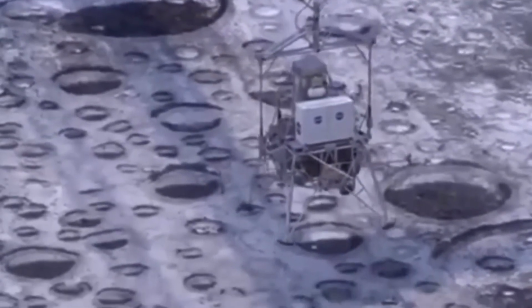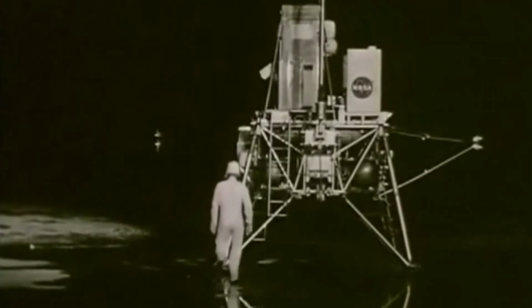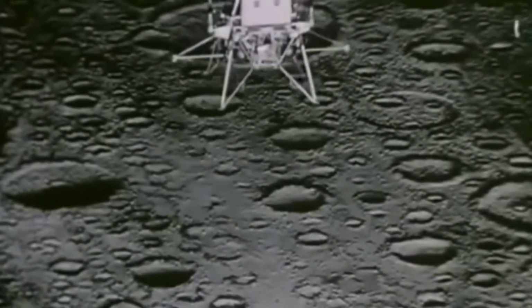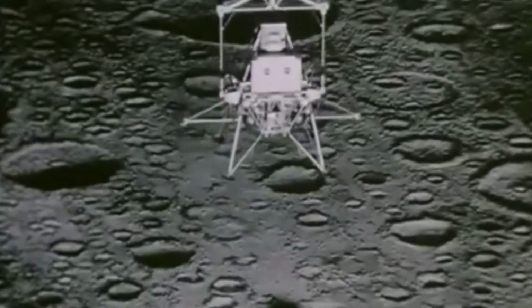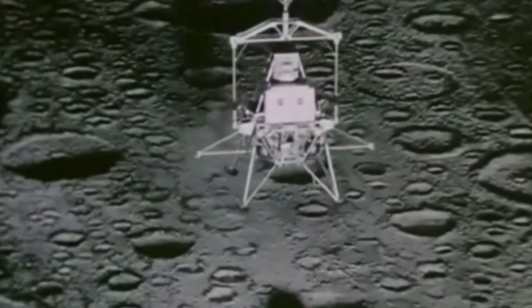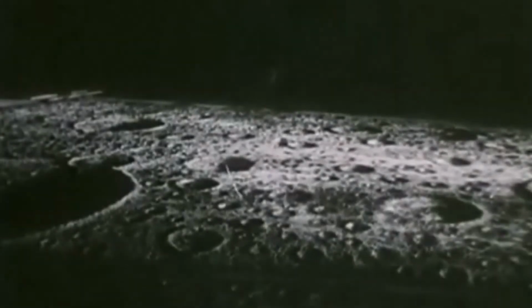NASA claimed this of the gantry simulator. This training gave Neil Armstrong, Alan Shepard, and other Apollo astronauts the opportunity to study and safely overcome problems that could have occurred during the final 150-foot descent to the surface of the moon. The floor beneath the gantry was modeled to represent a cratered lunar surface.